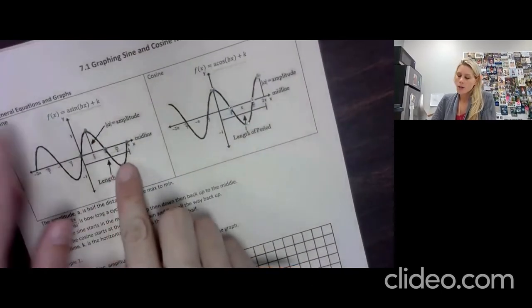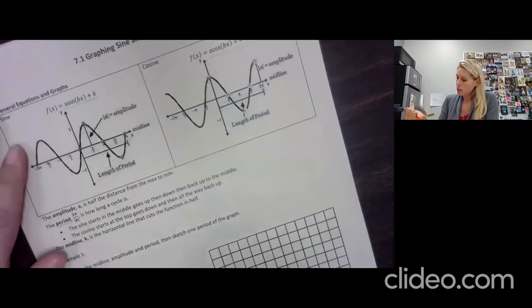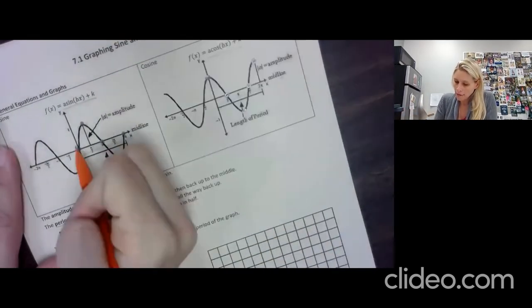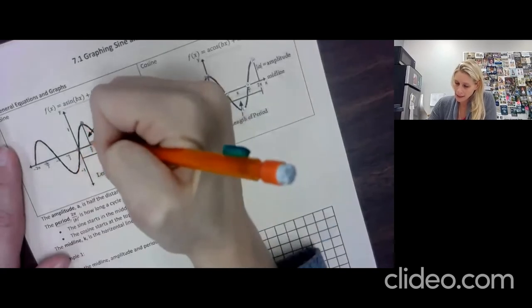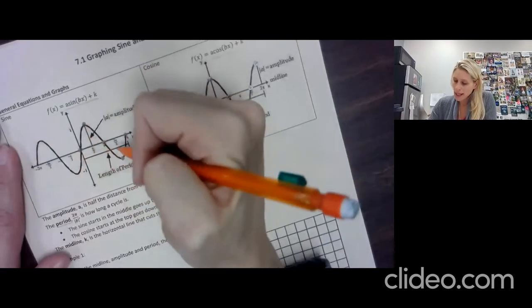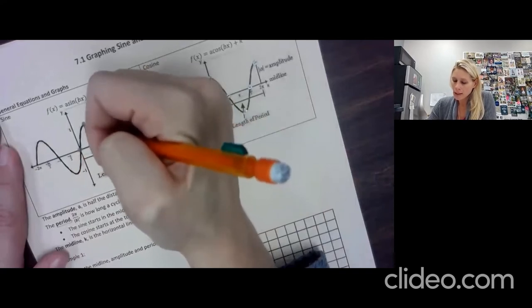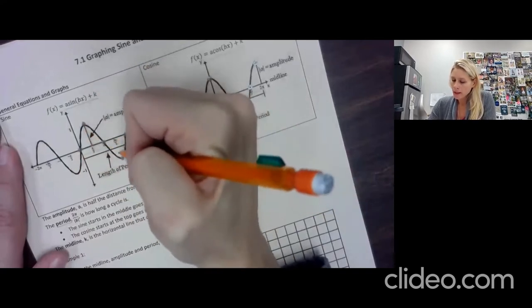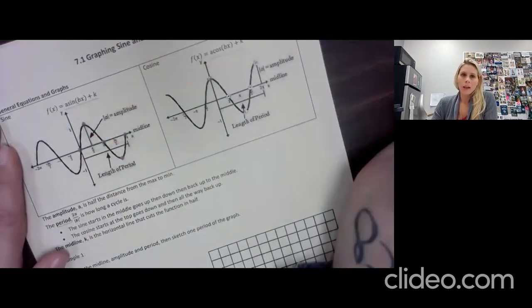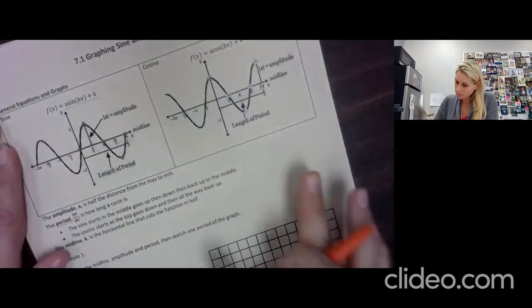Okay. So the idea is your amplitude is halfway, that distance, because this amplitude is going to be the same from that halfway to the max, halfway to the min. Okay, so that's your amplitude.